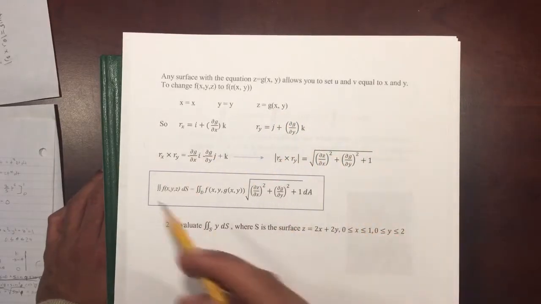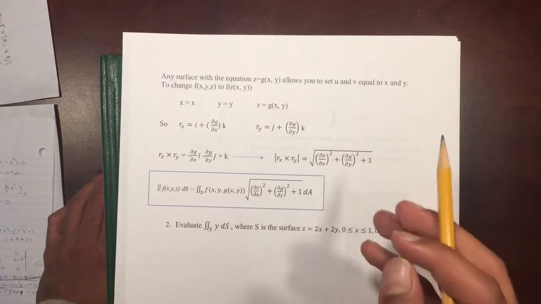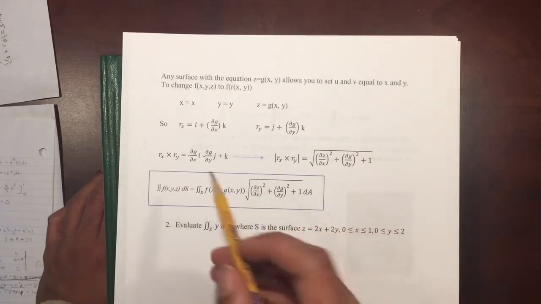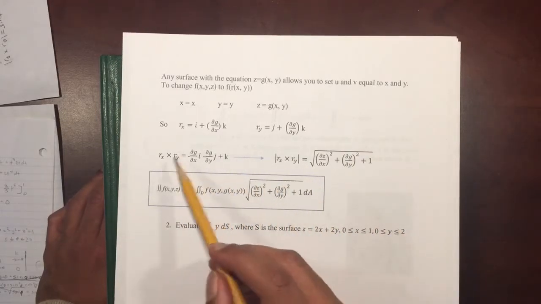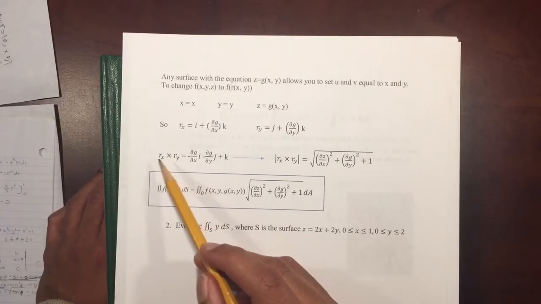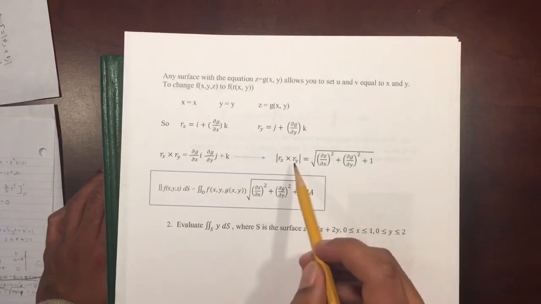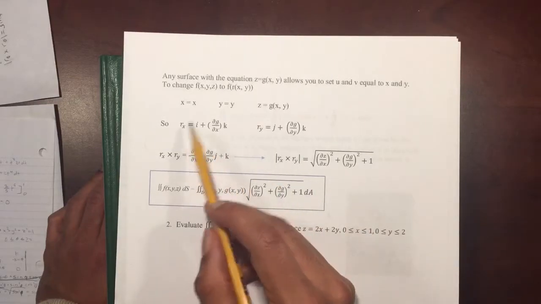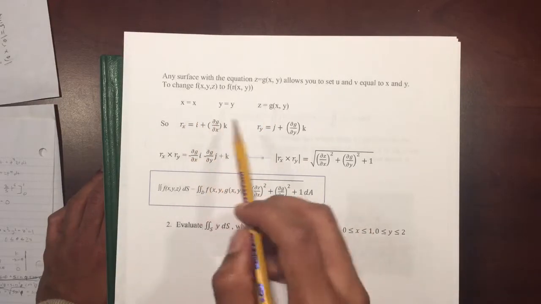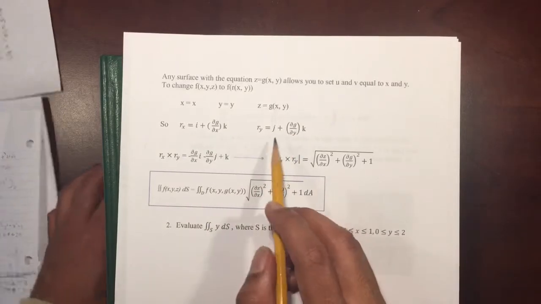This makes things a lot simpler for finding Ru, its cross product with Rv, and the magnitude, because Ru is now just Rx and Rv is Ry.